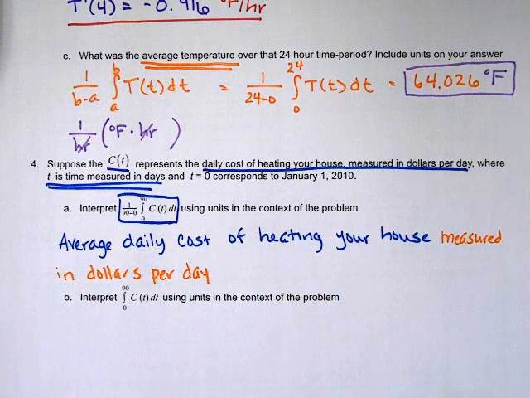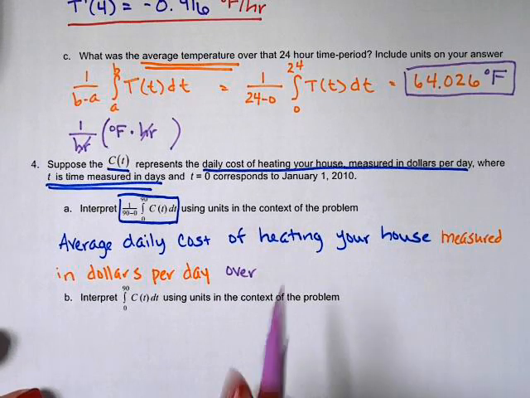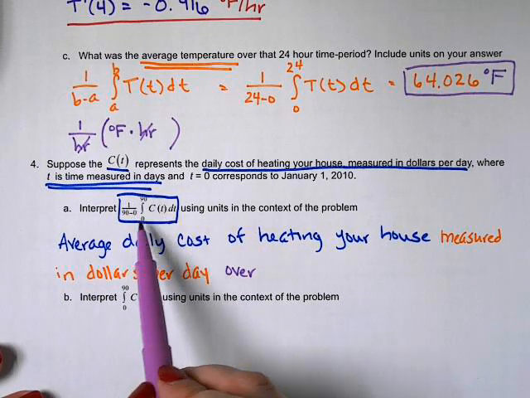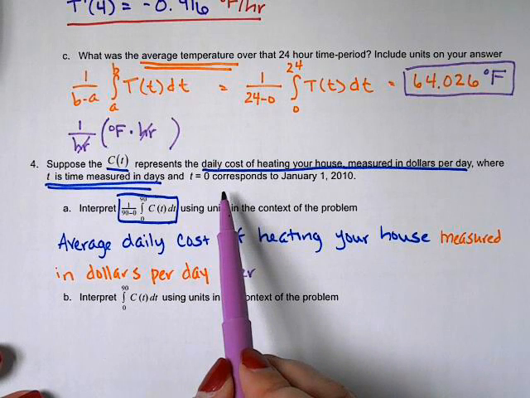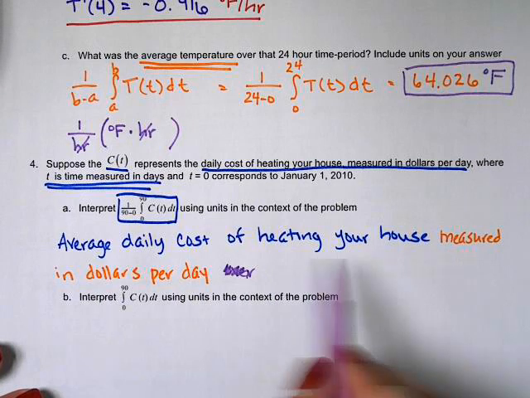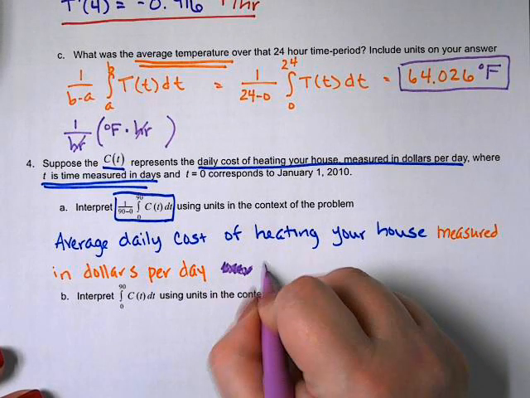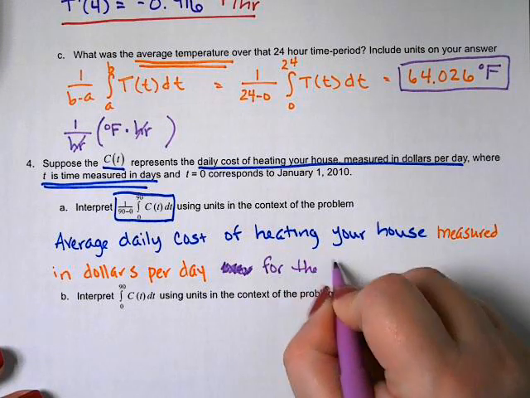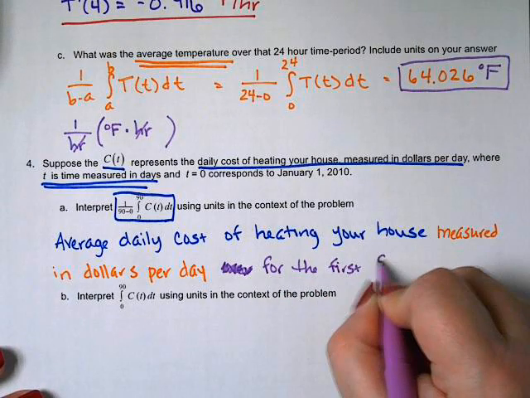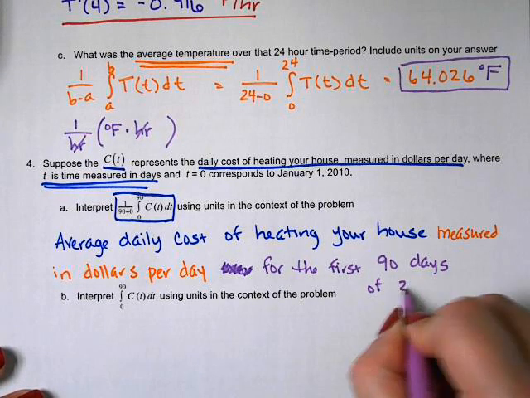And then since it's an integral, we're talking about an interval, right? And let's think about what this means in this context. Well, we're doing from 0 to 90, and we're talking about days. So I'm going to say it's the average daily cost of heating your house measured in dollars per day for the first 90 days of 2010.